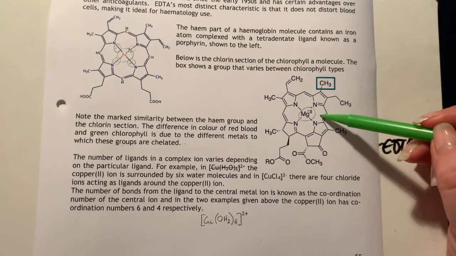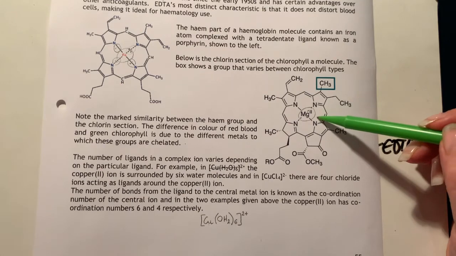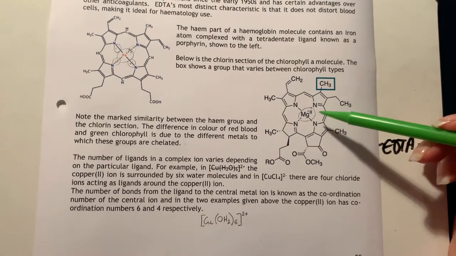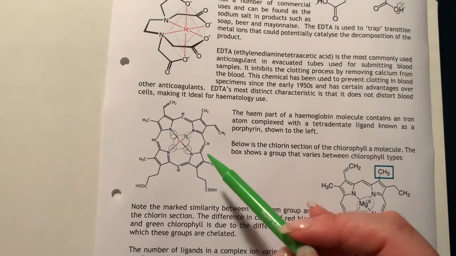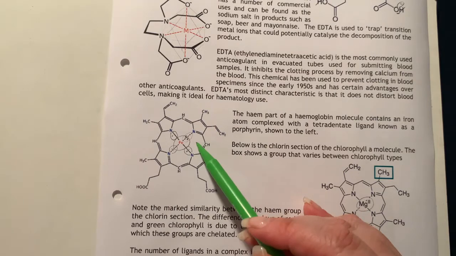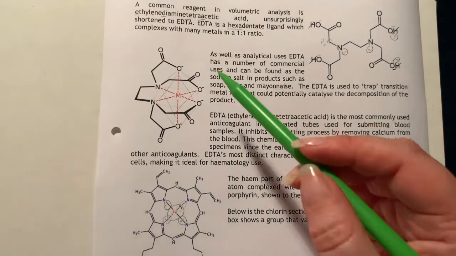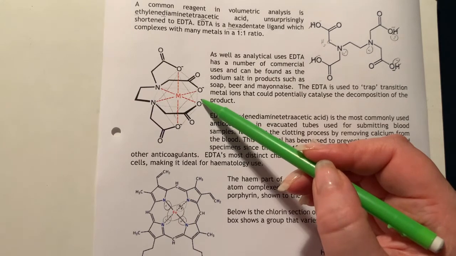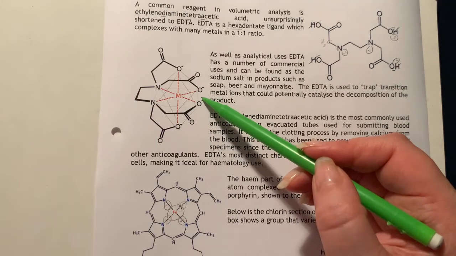So the magnesium in chlorophyll has a coordination number of 4, iron has a coordination number of 4 in heme groups, and this EDTA metal complex would have a coordination number of 6.